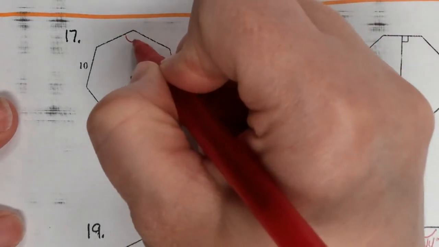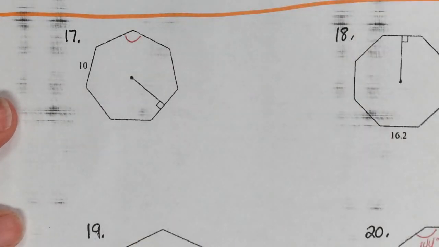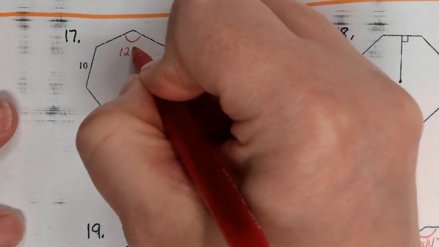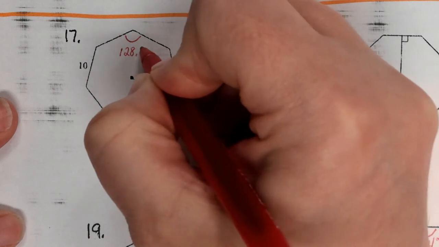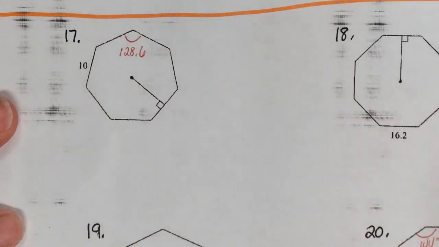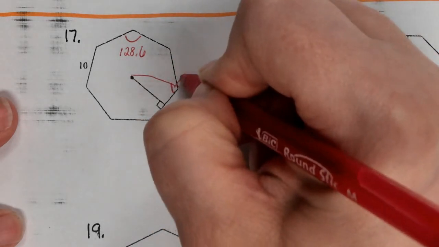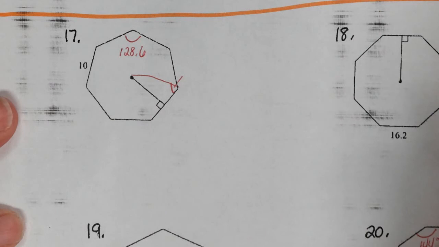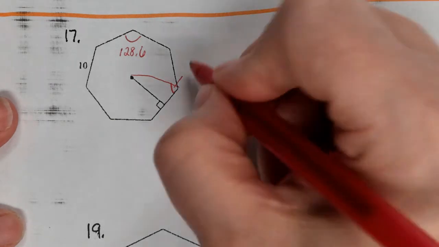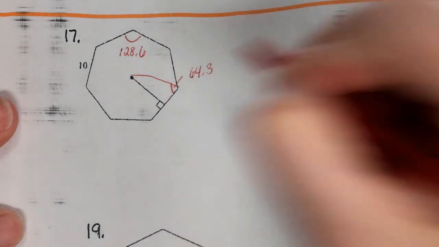So what are the angles in a septagon? 128.57. I'm just going to put 0.6 to make it less decimals. So when we draw that radius, what's this angle? 64.3.